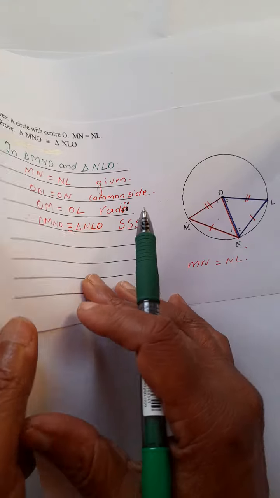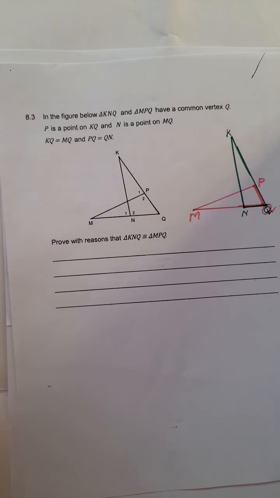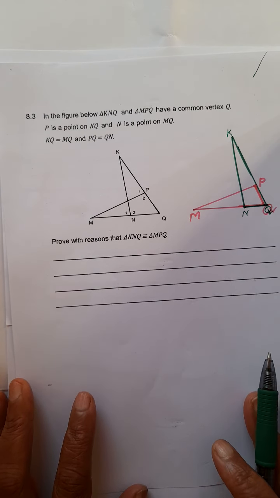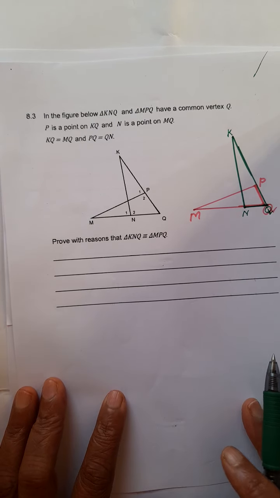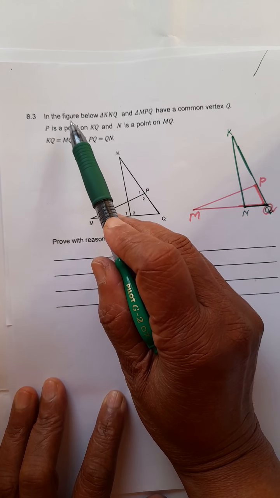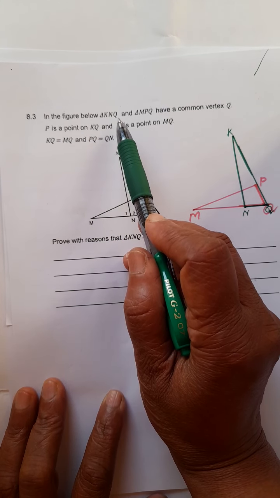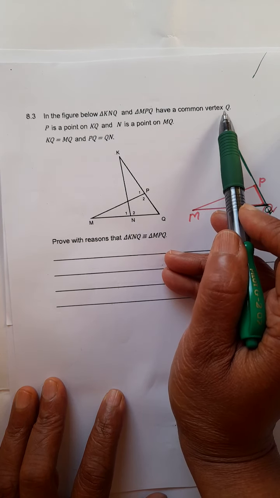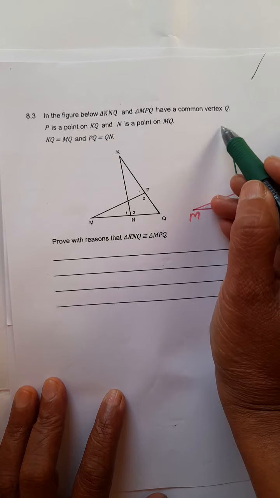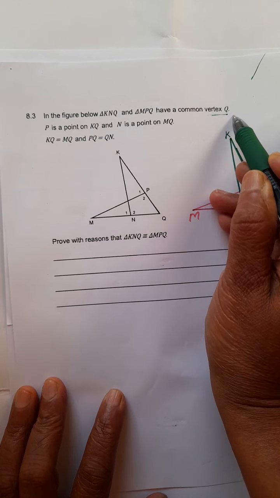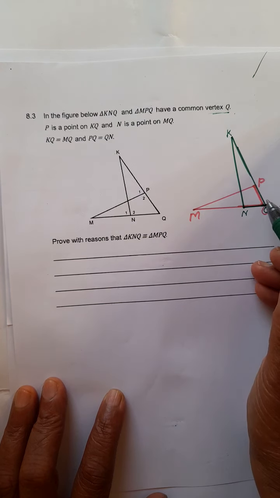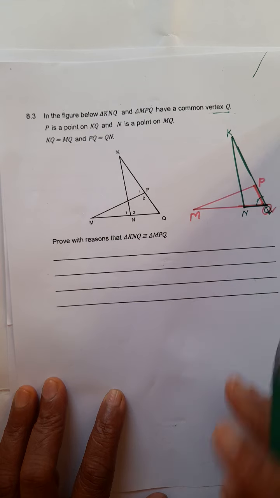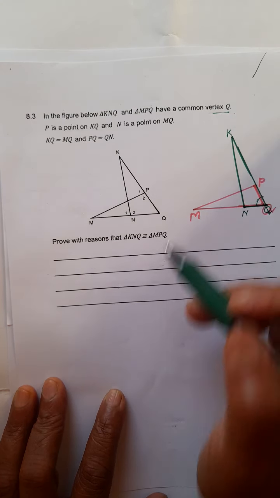Then let's do another example here. In this question, I drew the diagram already to save time. In the figure below, triangle KNQ and triangle MPQ have the common vertex Q. What do you mean by common vertex? It shares that angle here, it belongs to both triangles. Okay, that we know already.